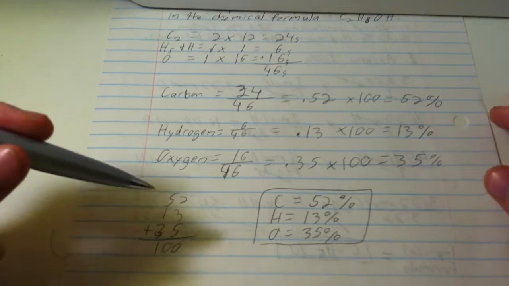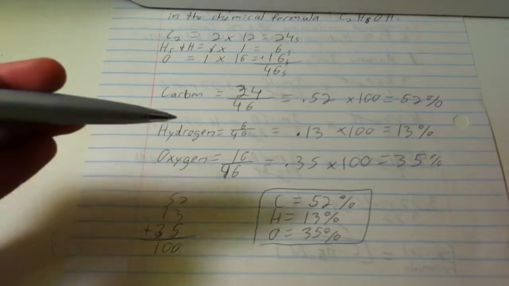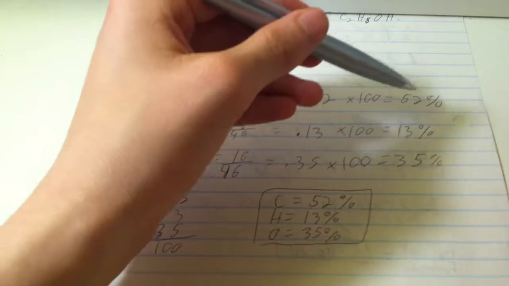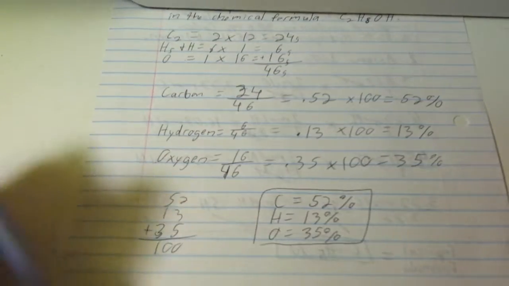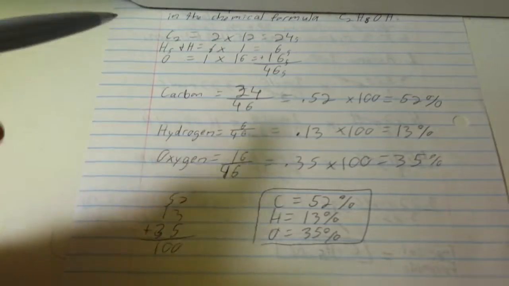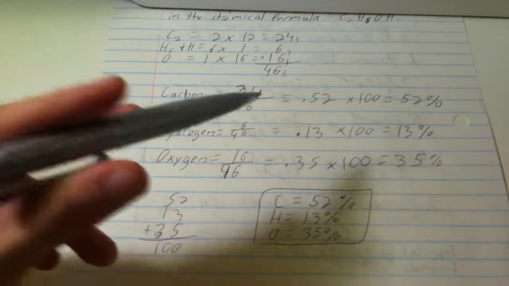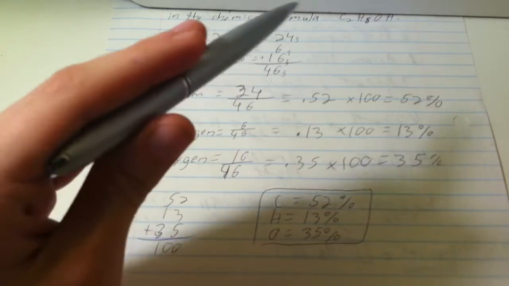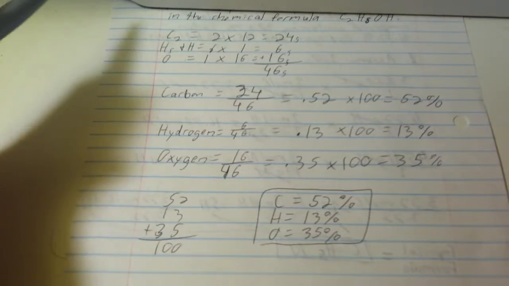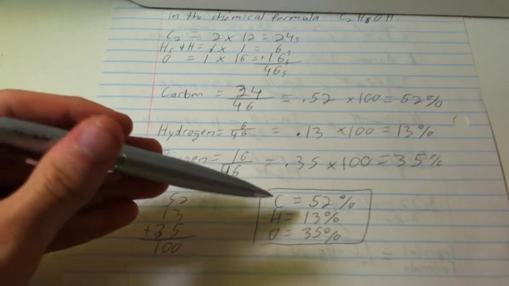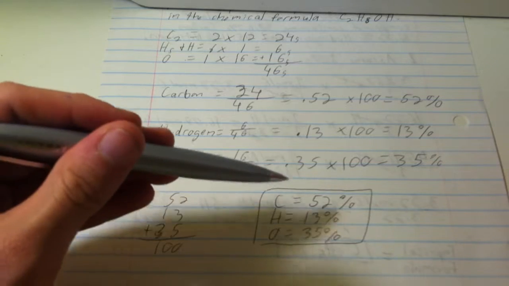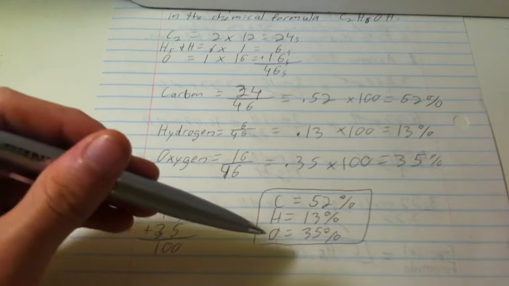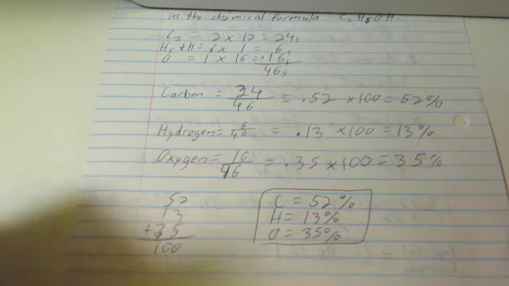Now, if it is close, like let's say it gave you 51.9 here, that means this would add up to 99.9. That is okay. It is correct. It's just because they want you to round it, and this isn't without rounding, but if that did give you that, just know that it is still correct. So, you know here that carbon is equal to 52%, hydrogen is equal to 13%, and oxygen is equal to 35% of the whole composition.